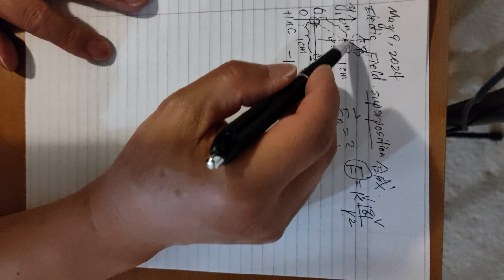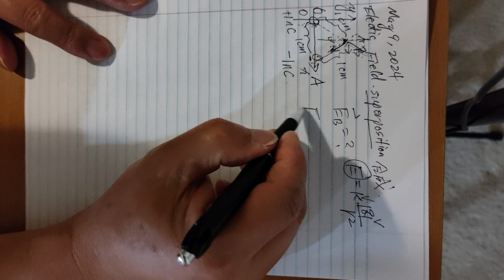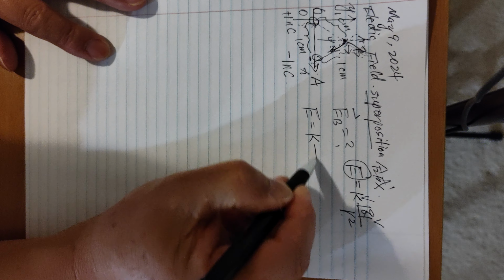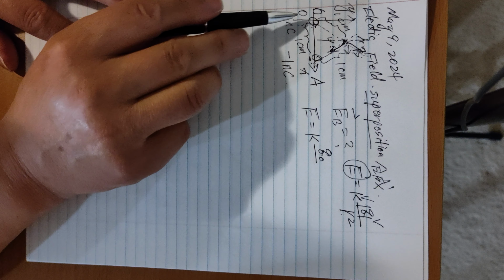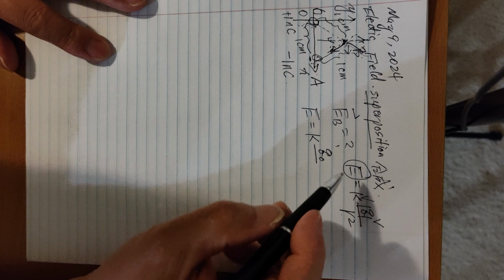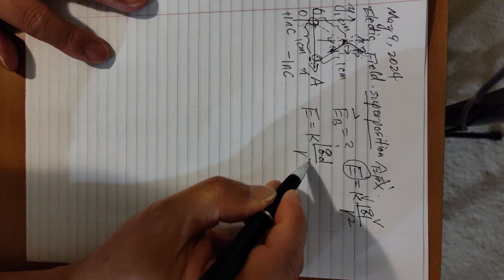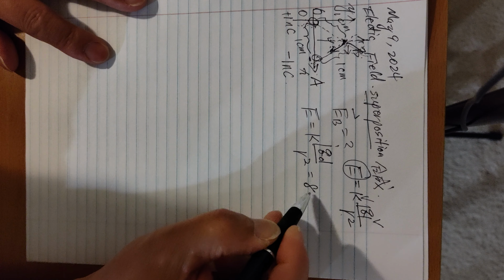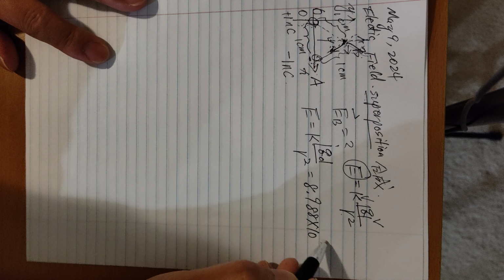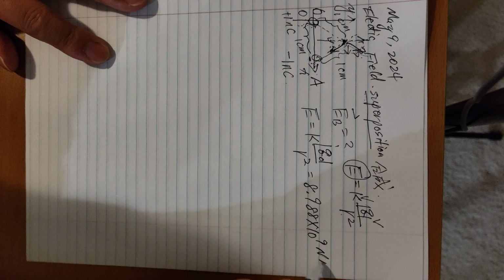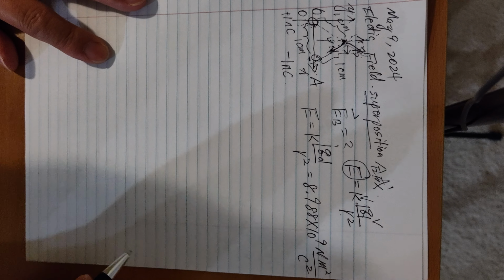So first, let's calculate the magnitude in that direction. E equals k, let's say absolute value of Q_O, which means the charge at the origin right here, over r squared. k is 8.988 times 10 to the power of 9 newton meter squared per coulomb squared.